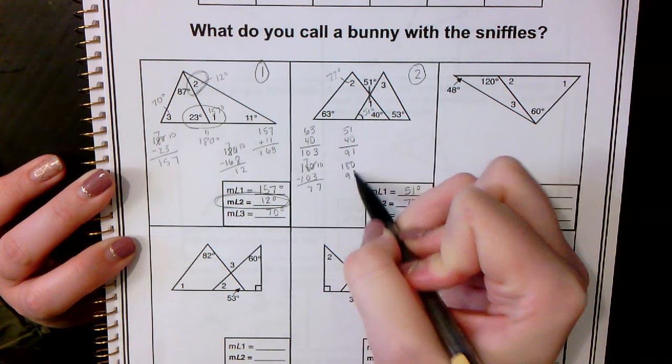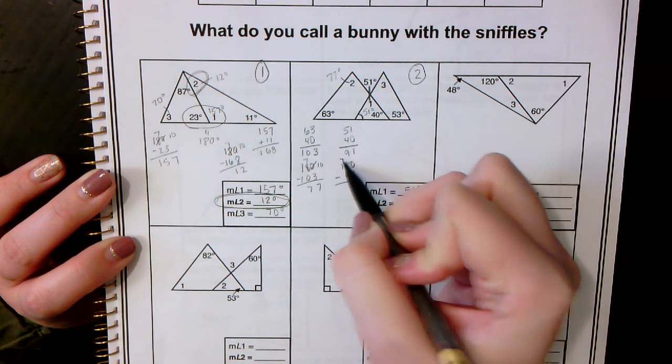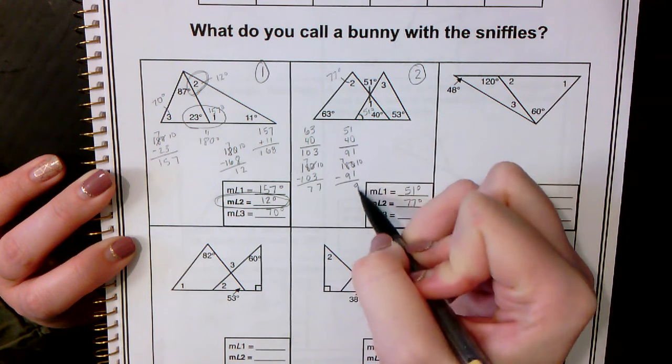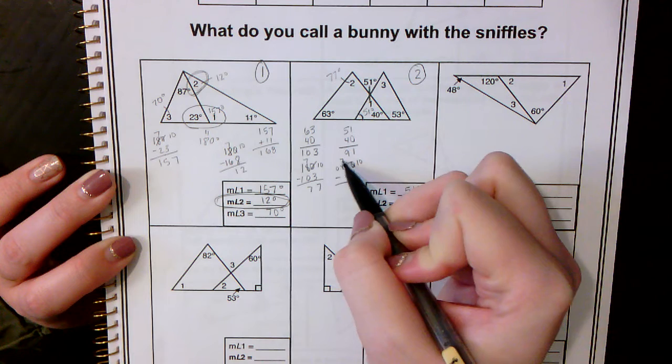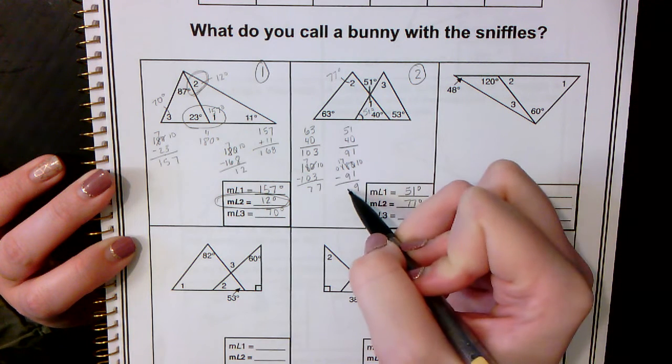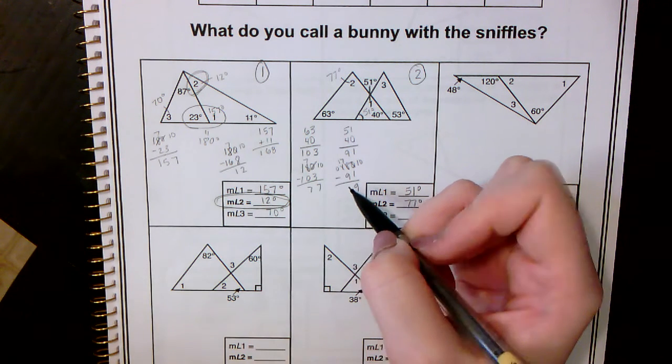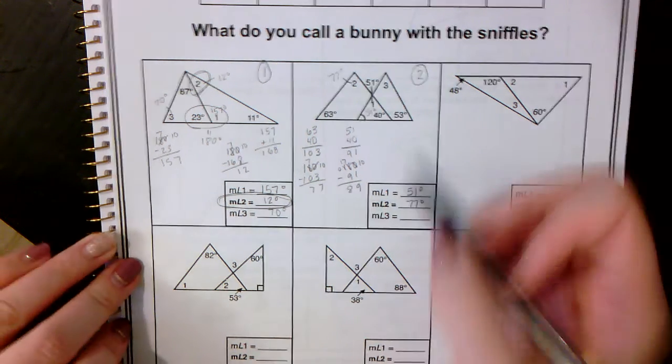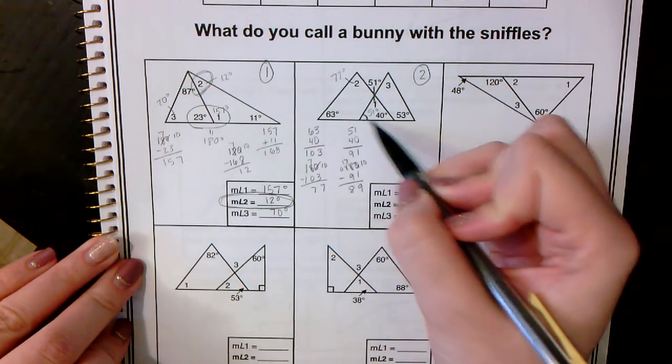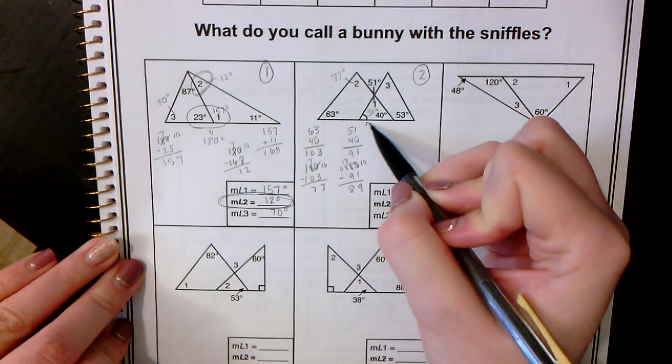So then let's do 180 and subtract 91 away. And that'll give me 89 for this angle.